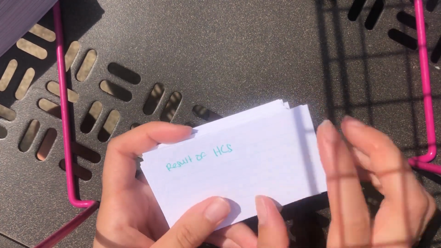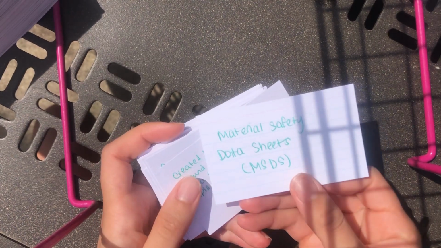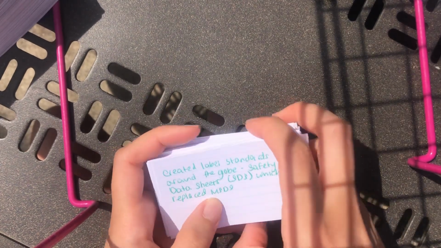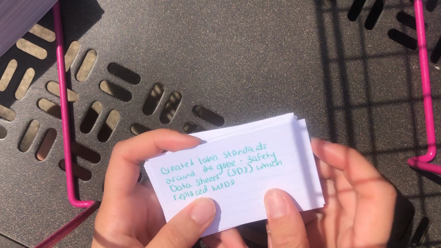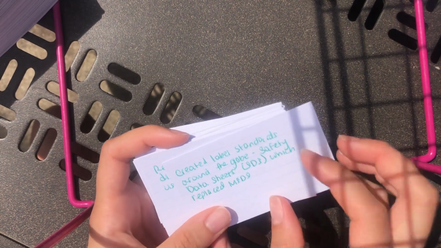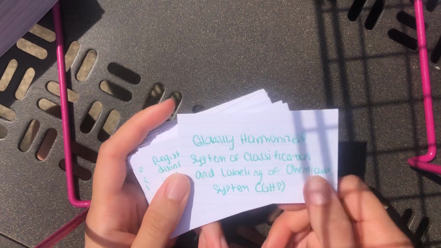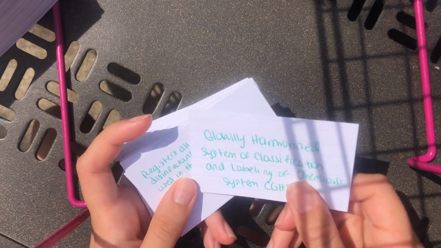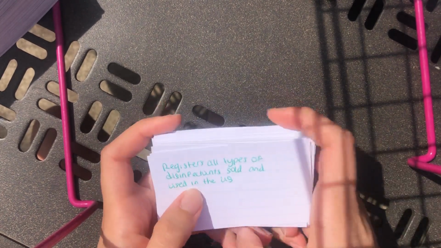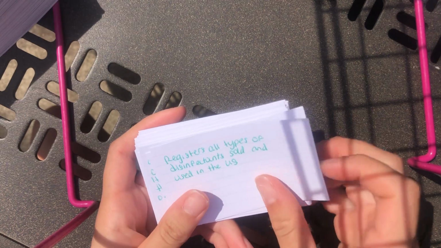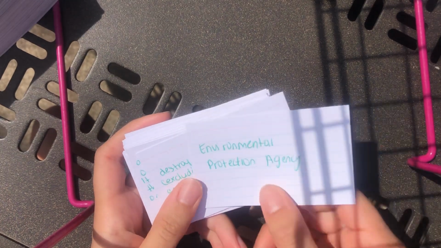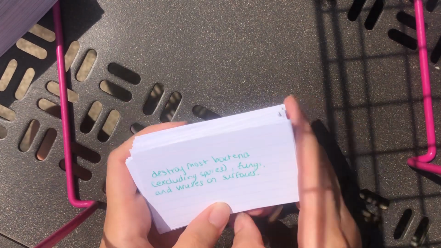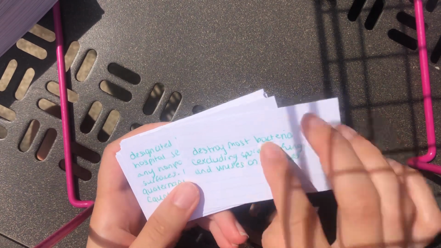This is the result of the HCS, which is the material safety data sheets. And this created label standards around the globe, safety data sheets, SDS, which replaced MSDS. And this is a globally harmonized system of classification and labeling of chemicals, GHS. This registers all types of disinfectants sold and used in the U.S. Environmental Protection Agency.